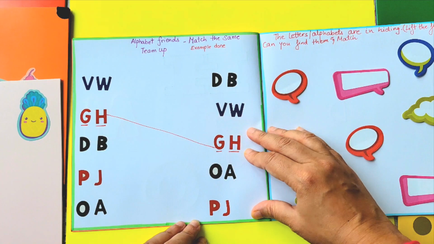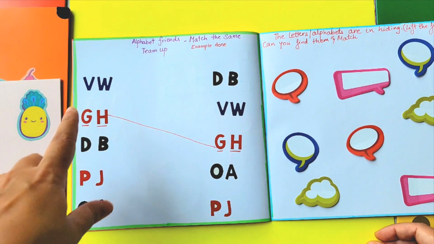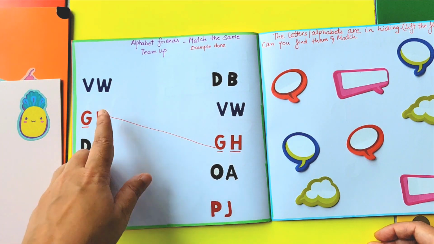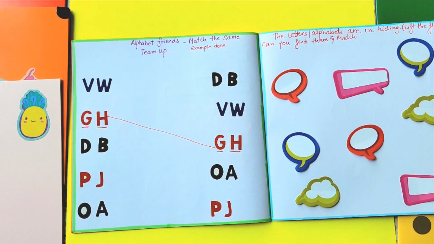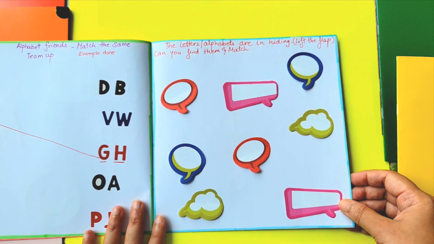Alphabet friends, match the same. So now what we have done is we have teamed up 2 alphabets together. A great way of looking at 2 of them together and then finding them here, like G and H, and then we have connected them here. An example is done.